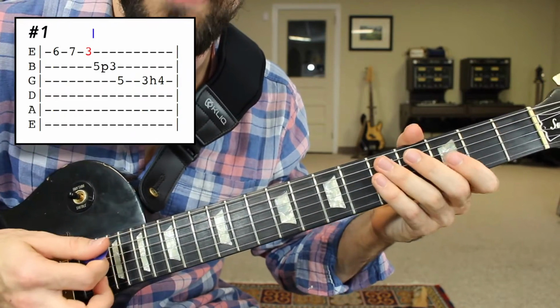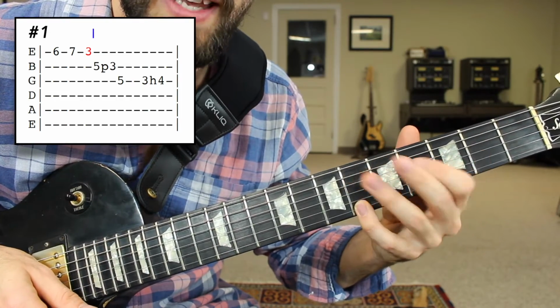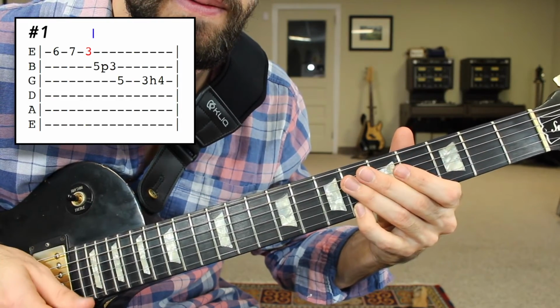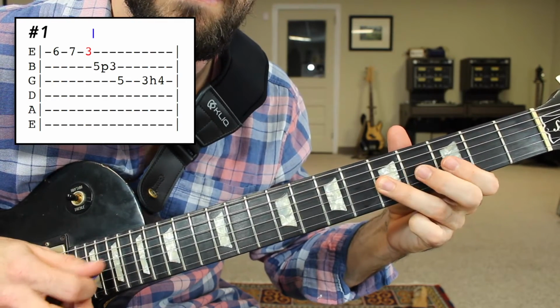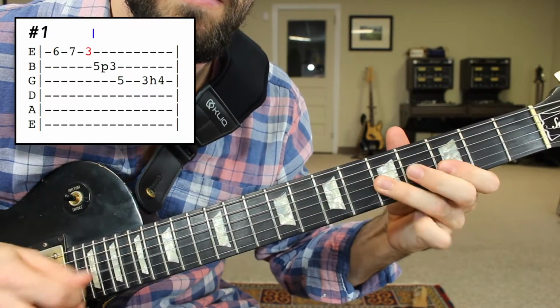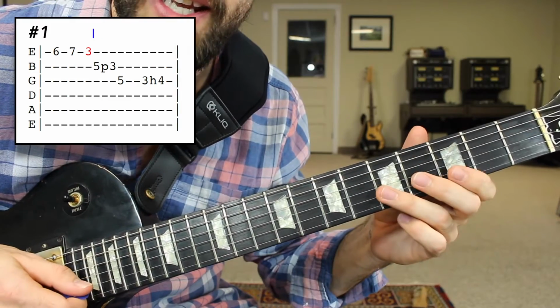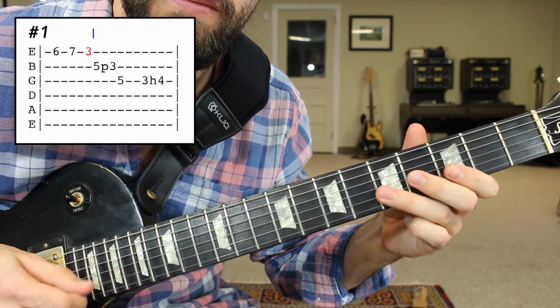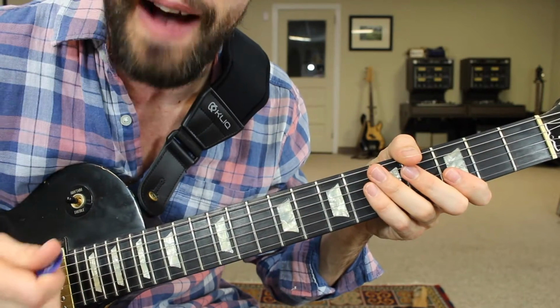Now notice how I'm covering up the strings with these fingers that I have free. And I'm speeding up as soon as I get to that pull off to give it more of that blues vibe.